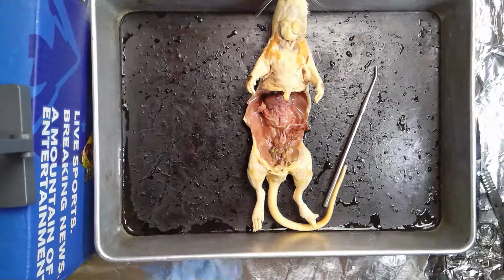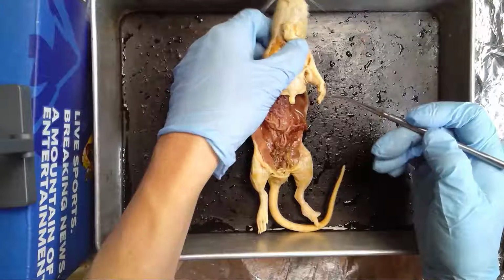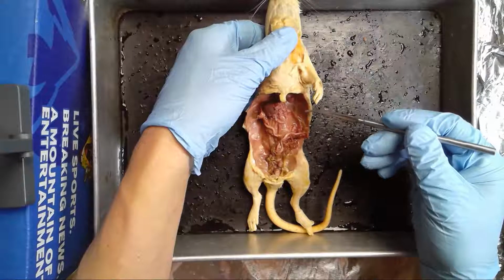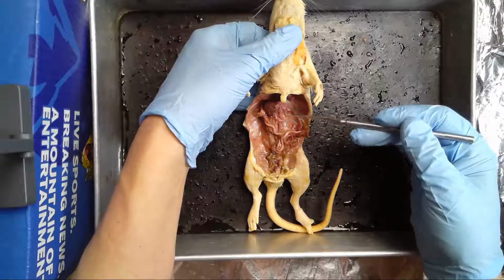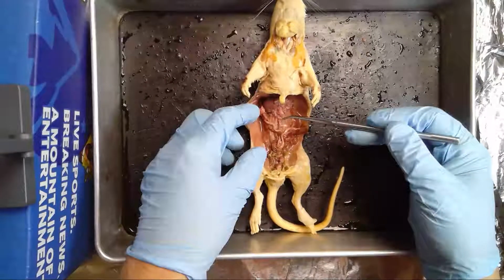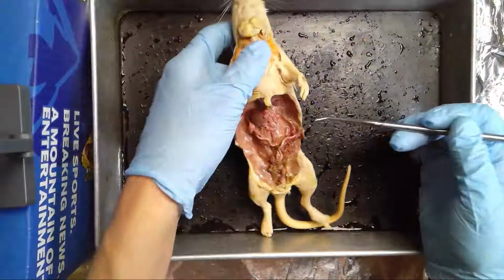In this video, we're going to look at the female reproductive organs of a rat. In sequence, we've opened up the abdomen, removed many of the abdominal organs. As a quick note, we're going to take a look at the kidney first, actually.